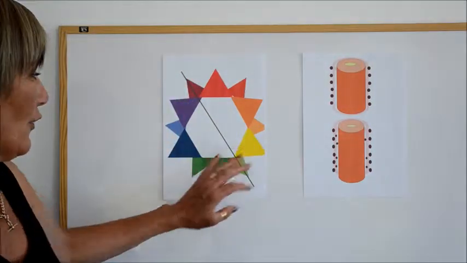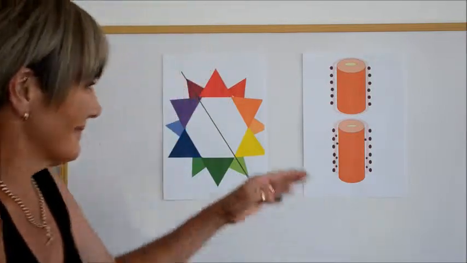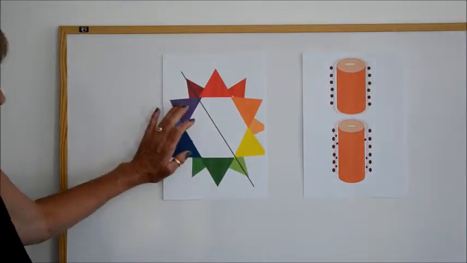Let's look at the colour wheel. Most of us will know that our primary colours are, yes, red, yellow and blue. When those are mixed together, they create secondary colours, and those are orange, green and violet. When those colours are mixed together, they'll produce tertiary colours.